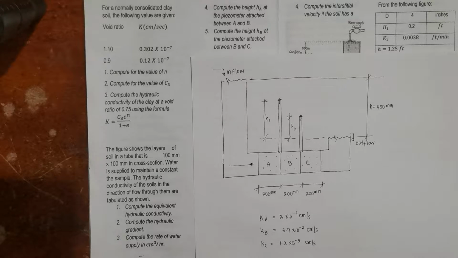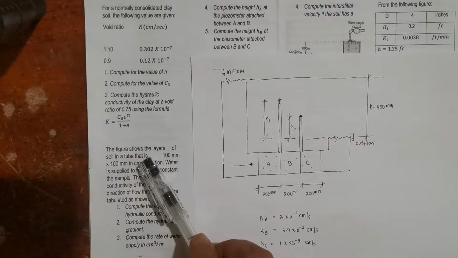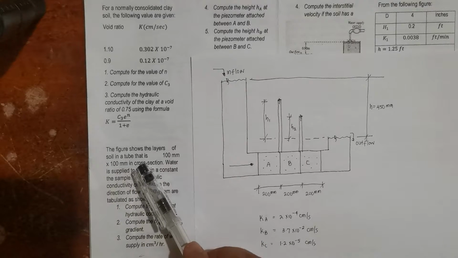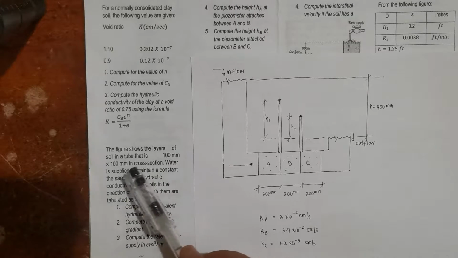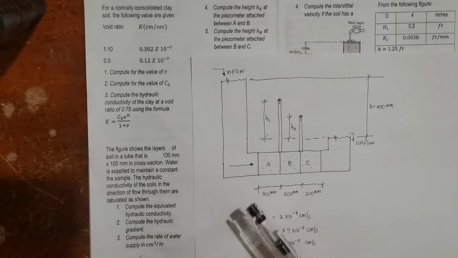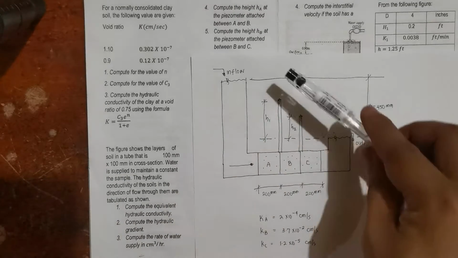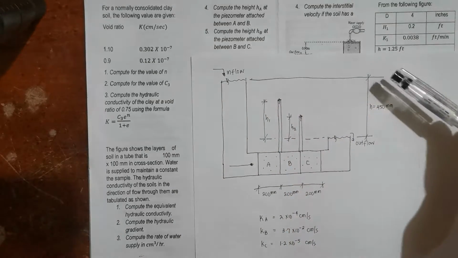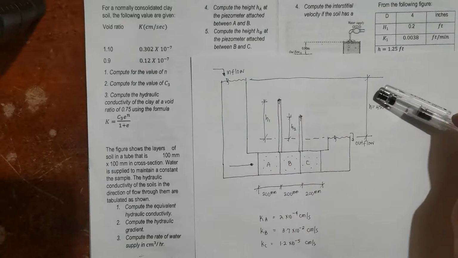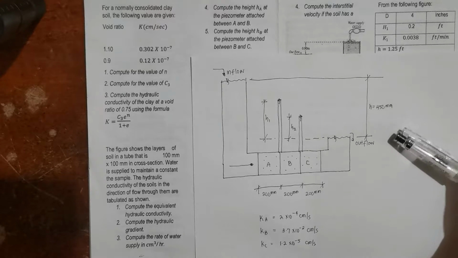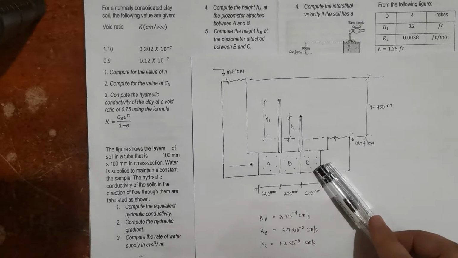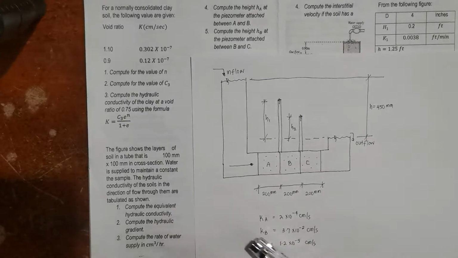Okay, let's solve another sample problem. The figure shows the layers of soil in a tube that is 100 millimeters by 100 millimeters in cross section. Water is supplied here to maintain a constant head difference, a total of 400 millimeters across the samples. The hydraulic conductivity of the soils in the direction of flow through them are tabulated as shown.